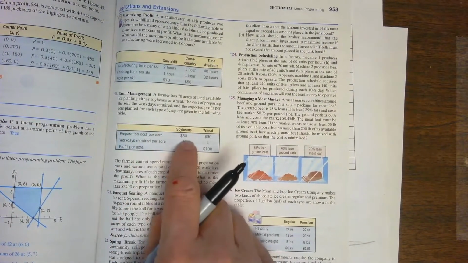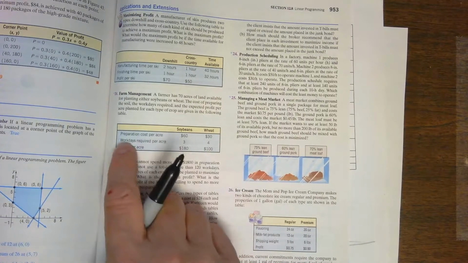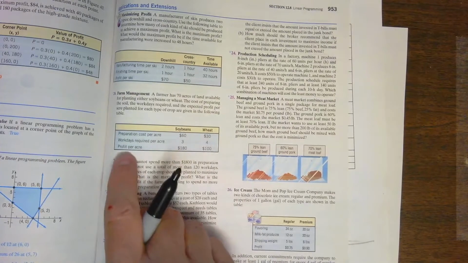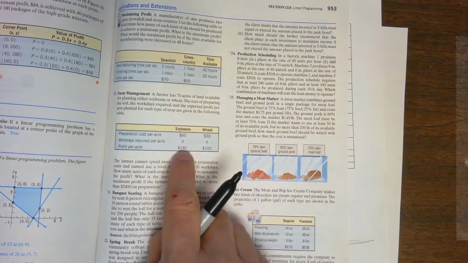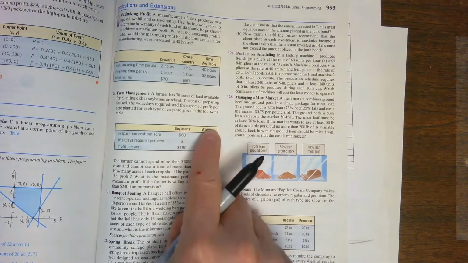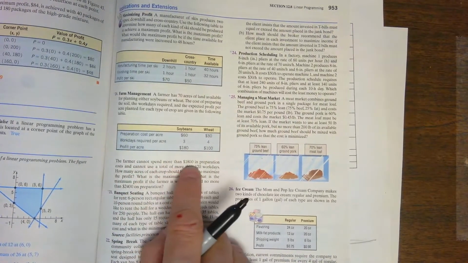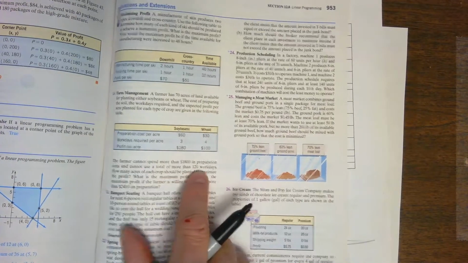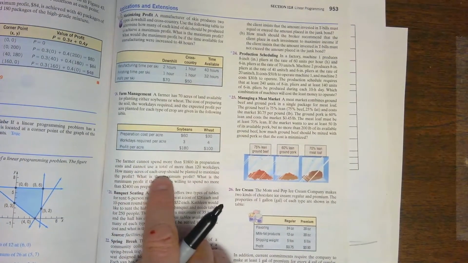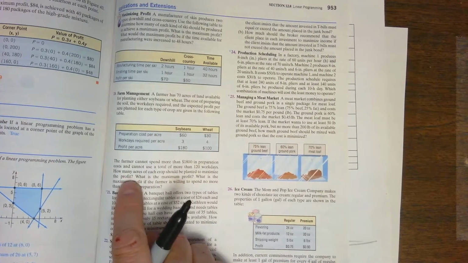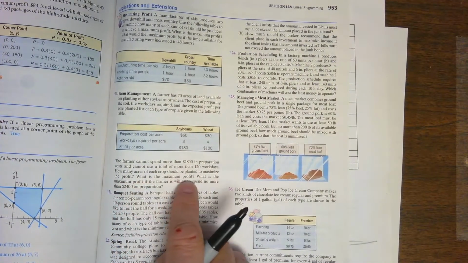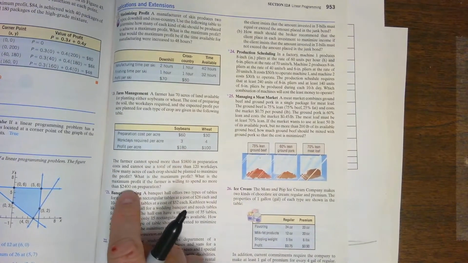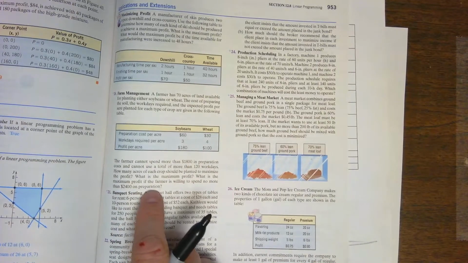Preparation cost per acre for soybeans is $60, wheat is $30. The work days required per acre is 3 work days for soybeans and 4 for wheat. The profit per acre is $180 for soybeans and $100 for wheat. Now, the farmer cannot spend more than $1,800 in preparation costs, and he cannot use more than 120 work days. So how many acres of each crop should be planted to maximize his profit? What is the maximum profit? What is the maximum profit if the farmer is willing to spend no more than $2,400 on preparation?